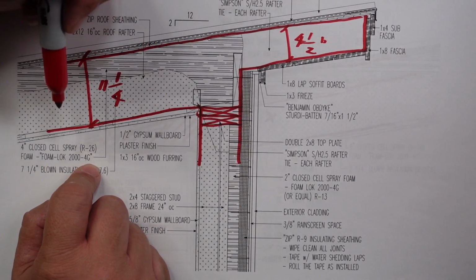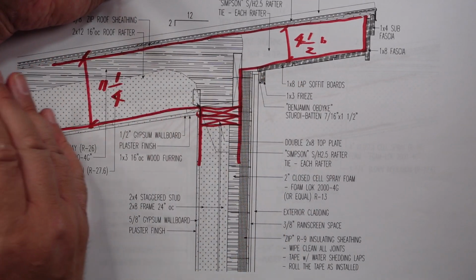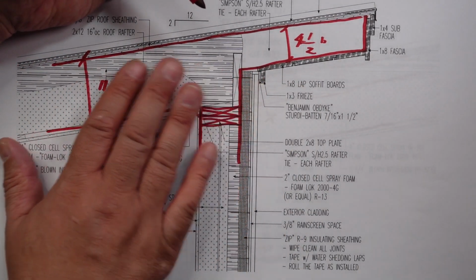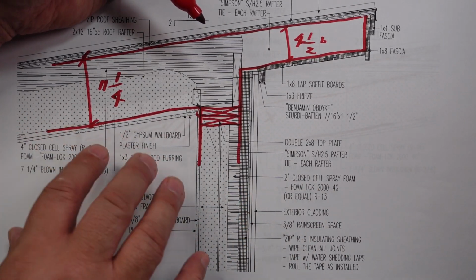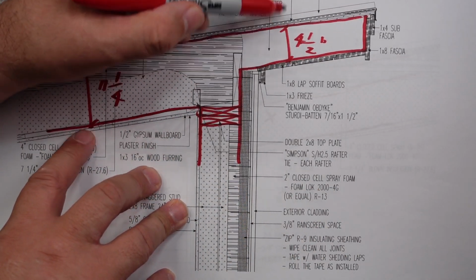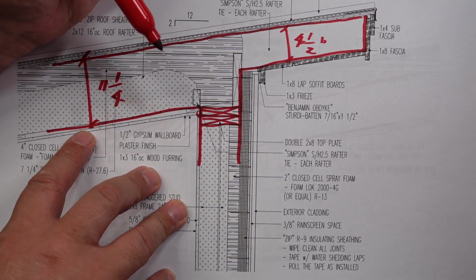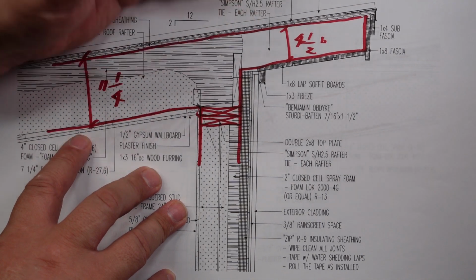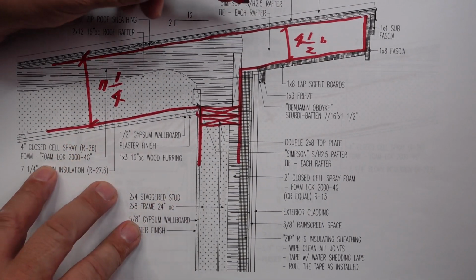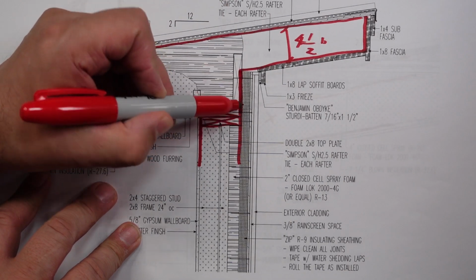Now, the reason you don't have a bunch of these dimensions is that on the set of drawings, I have what I call a twin, which has this detail with none of the notes, but all of the dimensions. So the framer knows exactly. I gave it to him in a nice clean drawing. But you can see that 2x12 goes, and then this gets cut out.